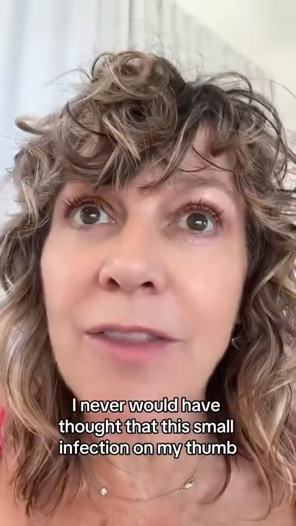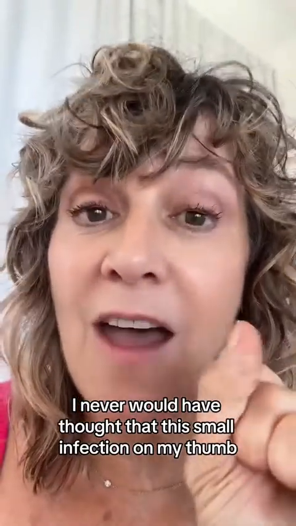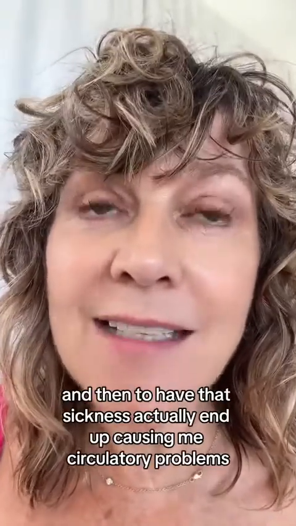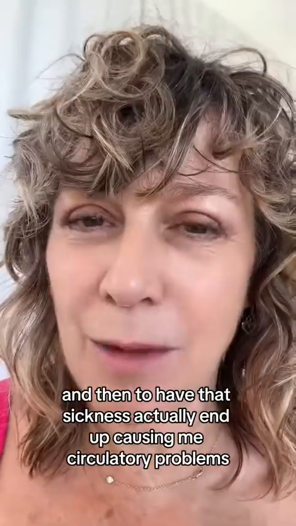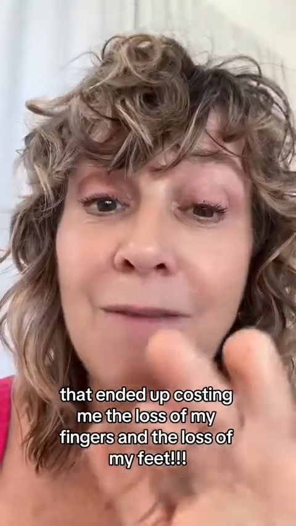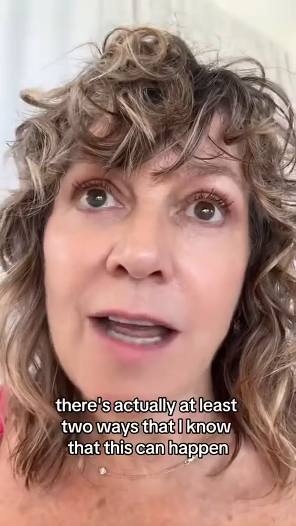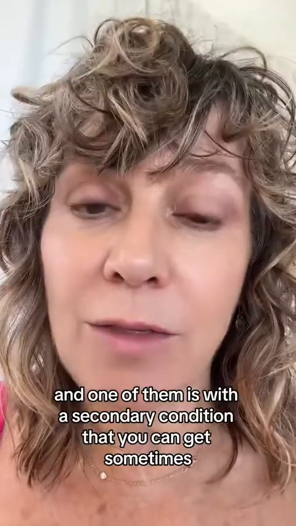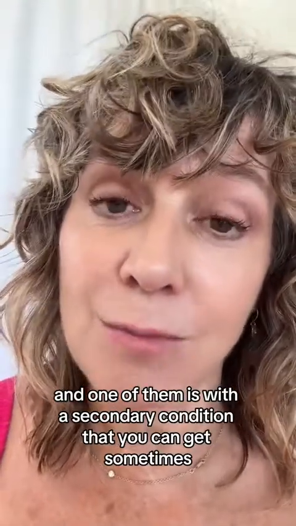I never would have thought that this small infection on my thumb could have led me, first of all, to become as sick as I became, and then to have that sickness actually end up causing me circulatory problems that ended up causing me the loss of my fingers and the loss of my feet. There's actually at least two ways that I know that this can happen. And one of them is with a secondary condition that you can get sometimes when you get sepsis.